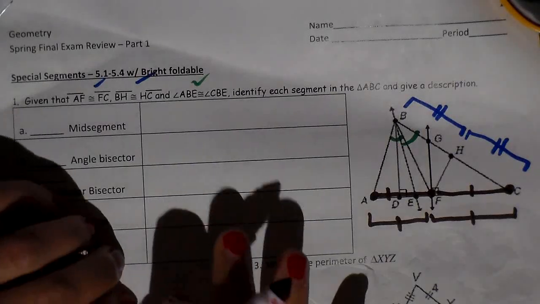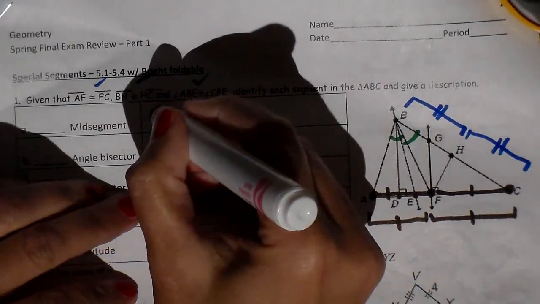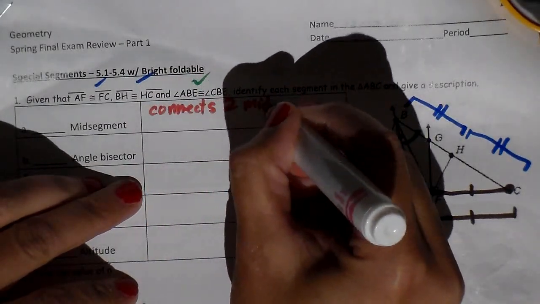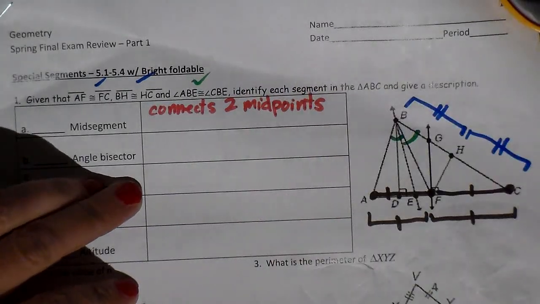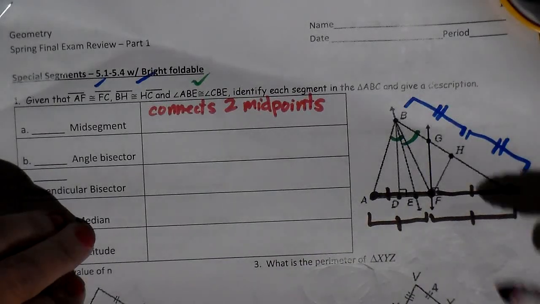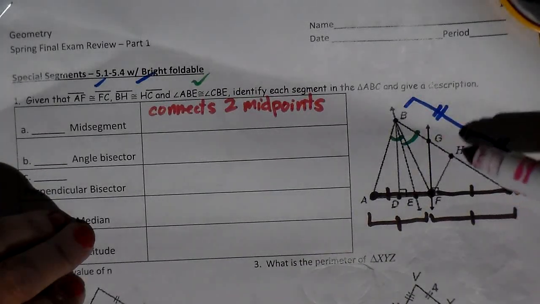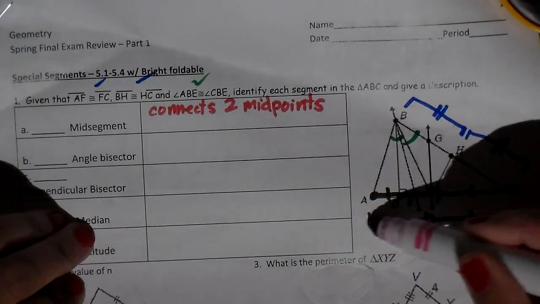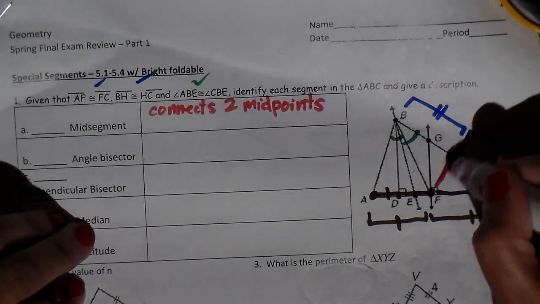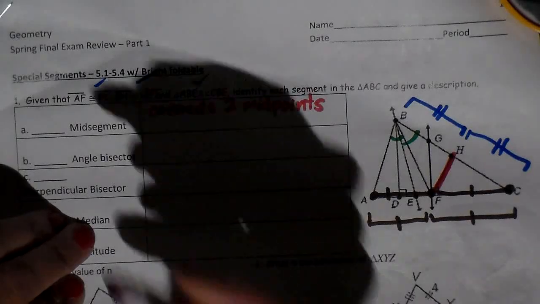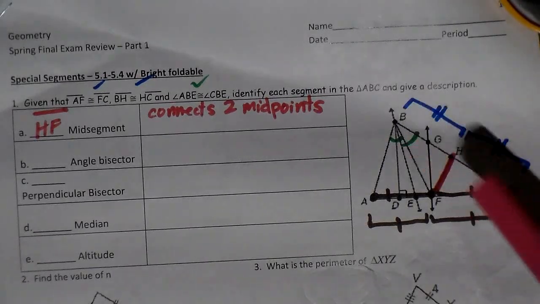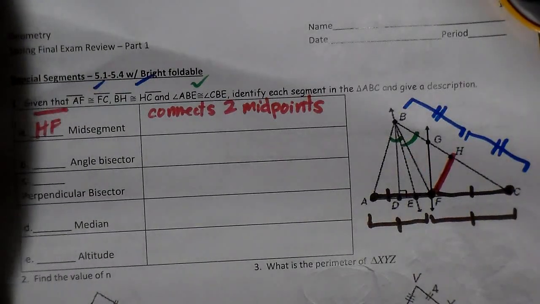Well, first of all, what is a midsegment? A midsegment connects two midpoints. It's the segment in a triangle that connects the two midpoints. So we need something that connects two midpoints. Well, look what we have here. We know that BH and HC are the same, right? And we know that AF and FC are the same, which means that F and H are both midpoints, which makes HF a midsegment. So segment HF is your midsegment. It connects the two midpoints in the triangle. That's what a midsegment is.